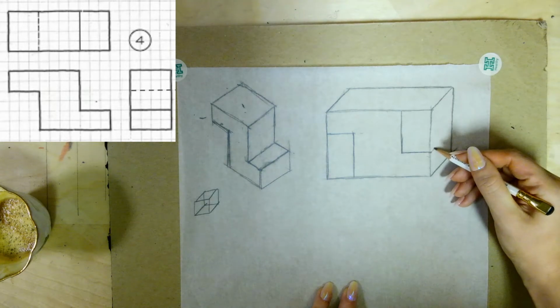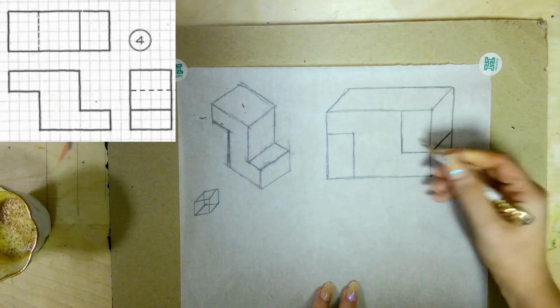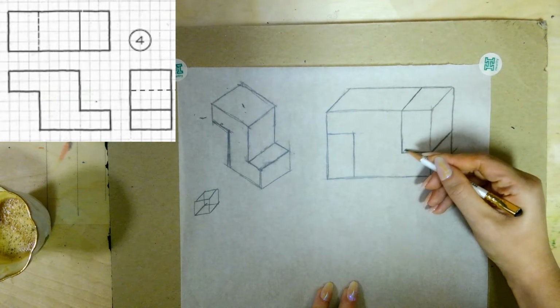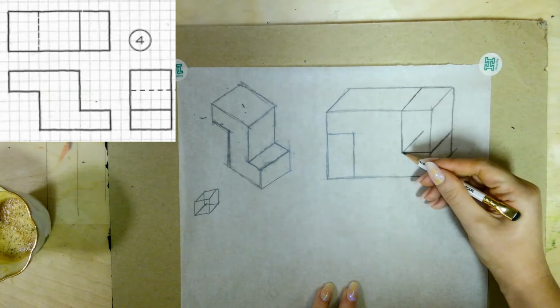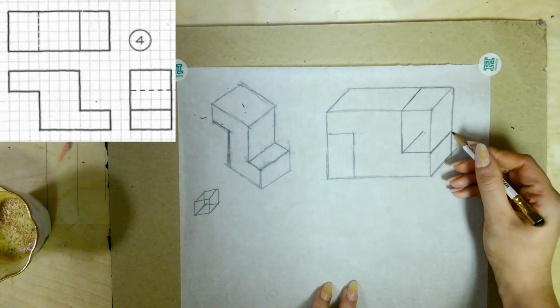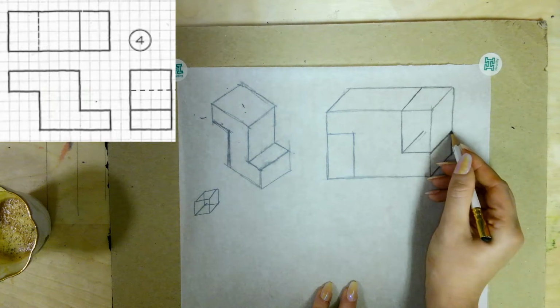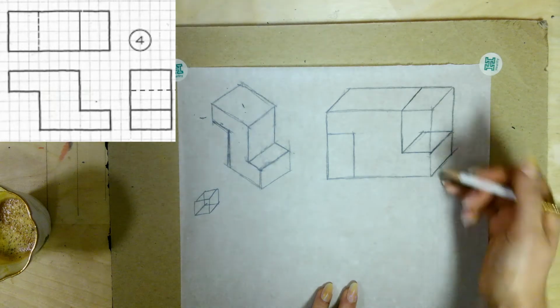And then we're going to project these edges back at that parallel angle. And for this line, I'm just estimating how far back I think it's going to go. I can take a reference from here too of just like, well, it's going to go to meet that one because this edge just travels all the way back for this object.